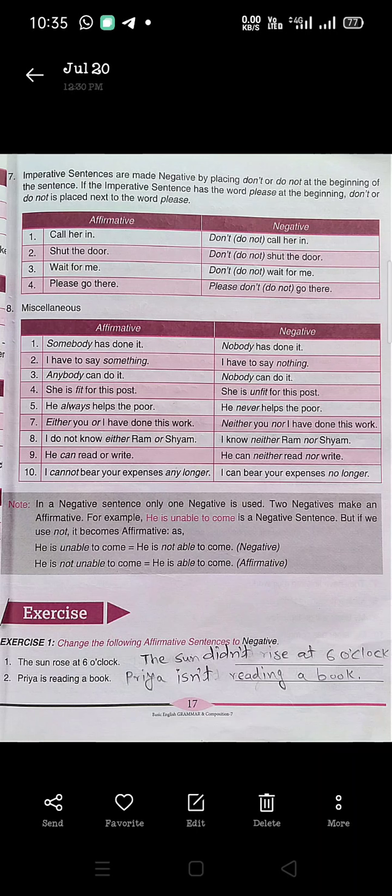Either you or I have done this work. So what we have used, neither you nor I have done this work. So in place of either or, we have used neither nor. I do not know either Ram or Sham.